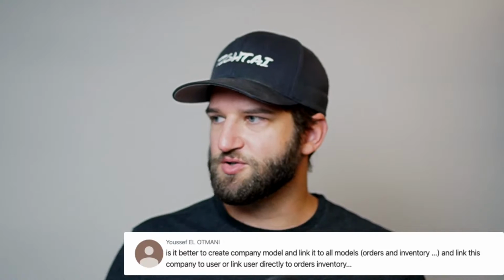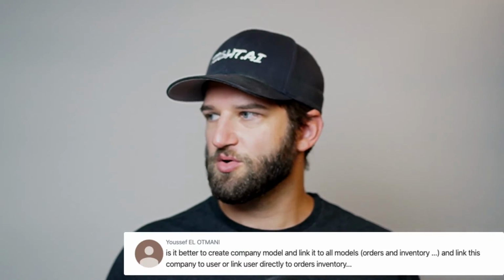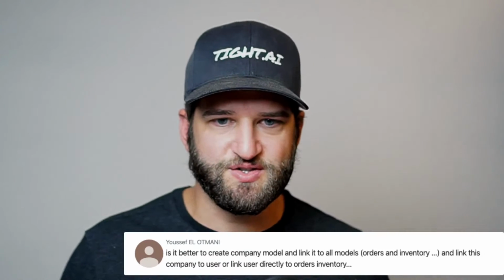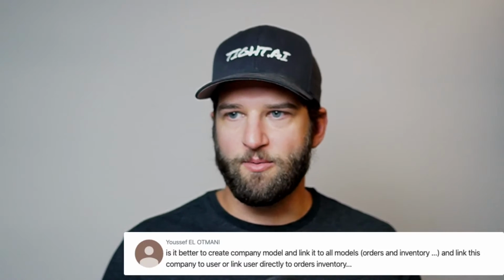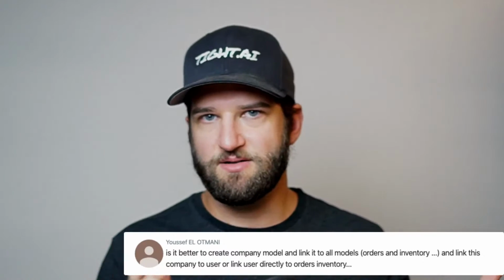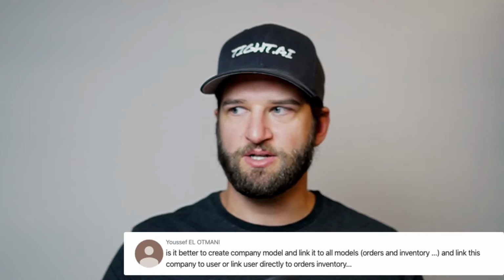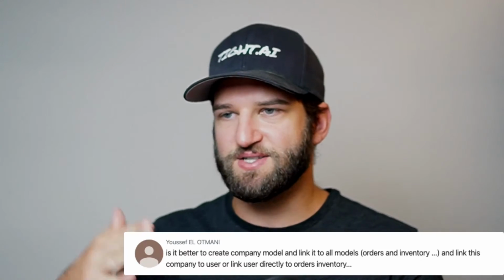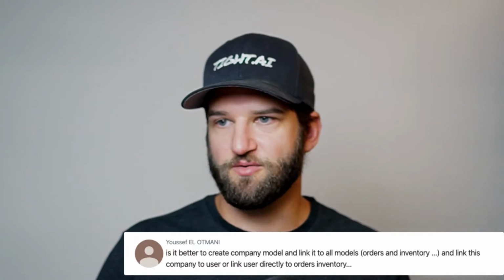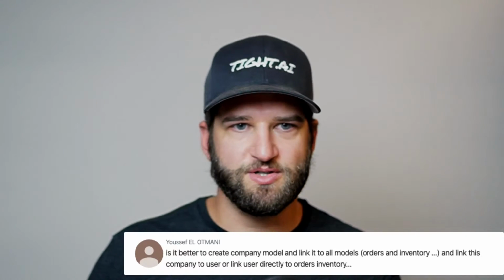Okay, is it better to create a company model and link to all models, orders, and inventory, and link this company to the user, or link the company directly to the orders and inventory? So I think what you mean is, if you had different companies selling different things, what I would do there is assign or associate the company to the product itself. And that's it. You don't need to associate it any further than that, because the order has a foreign key association to the product, which means the order itself has access to everything that's related to that product, which would include the company itself, much like the user, right? So that's another example of that. Thanks for that question.